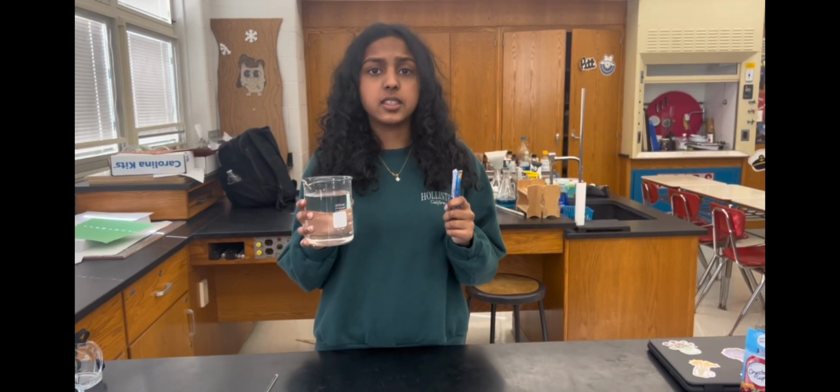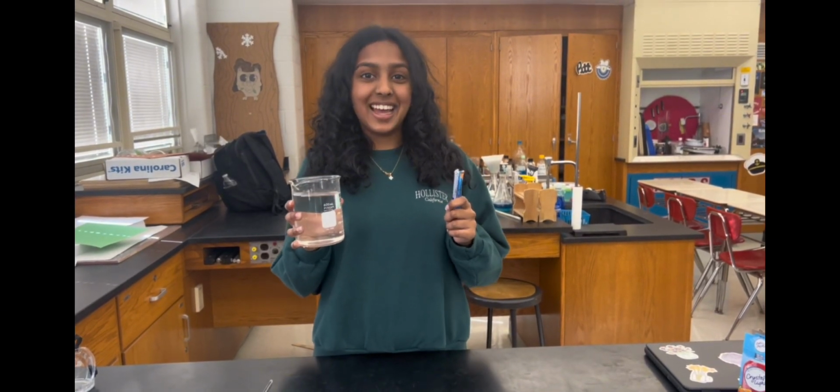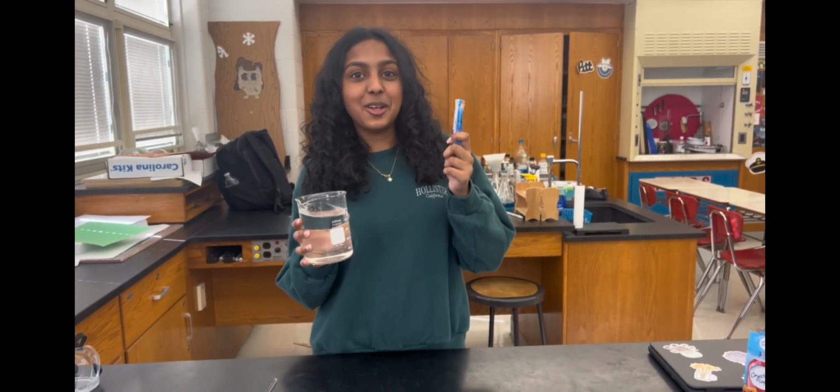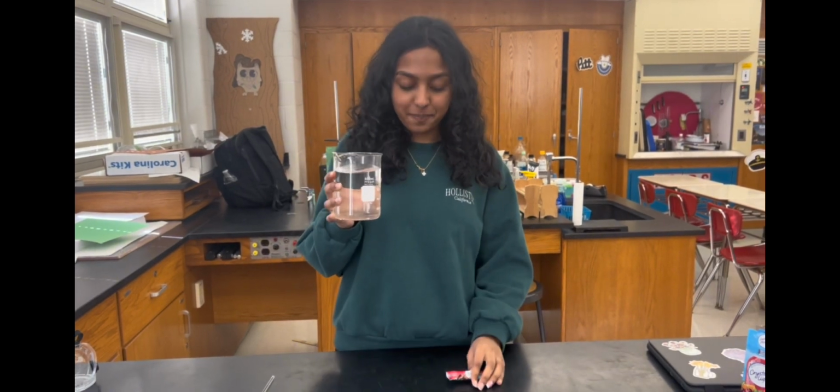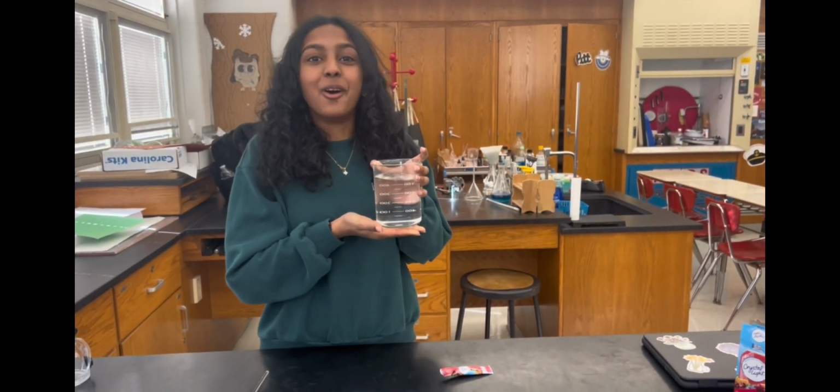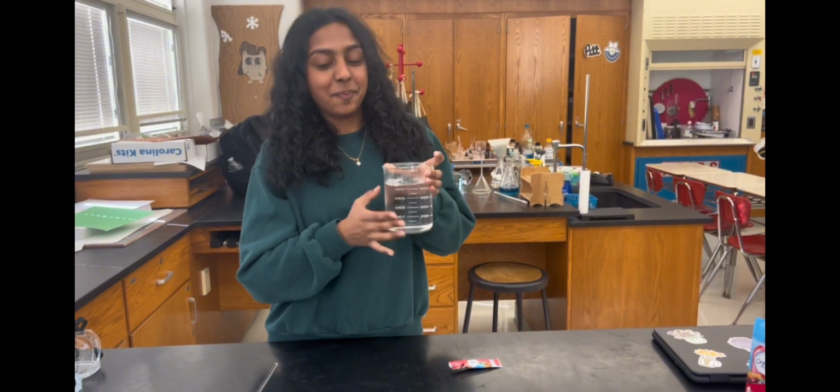Solubility is the ability of a solid, liquid, or gaseous substance to dissolve in another substance, which is usually a liquid, to form a solution. A solute is the thing being dissolved, while the solvent is the thing the solute dissolves in. Do you know which one is the solute and which one is the solvent? That's right. The Kool-Aid is the solute and the water is the solvent. Fun fact, water is the universal solvent.